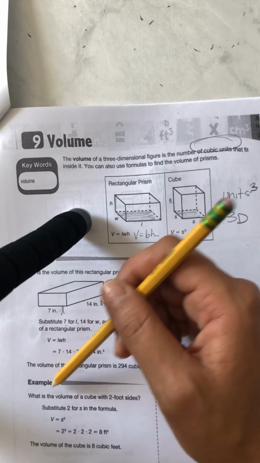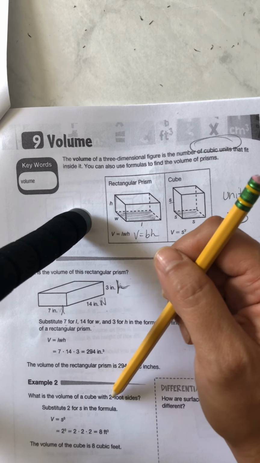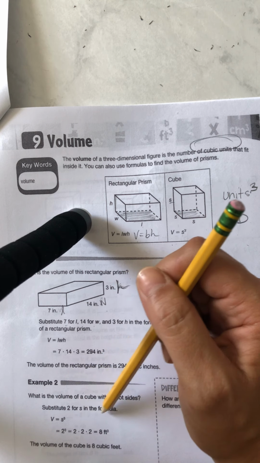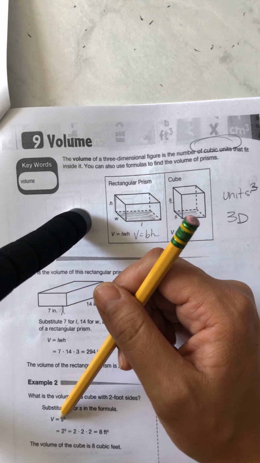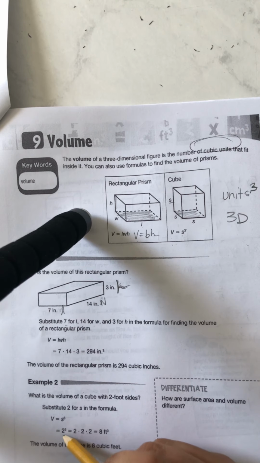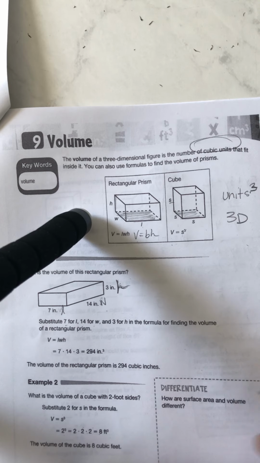Let's take a look at this one. What is the volume of a cube with 2-foot sides? So you substitute the 2 for the S in this formula. So volume equals side cubed. So 2 cubed is 2 times 2 times 2, which equals 8 feet cubed.